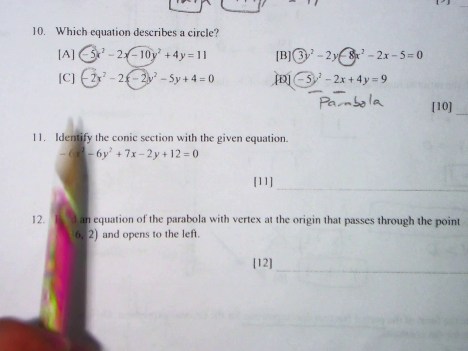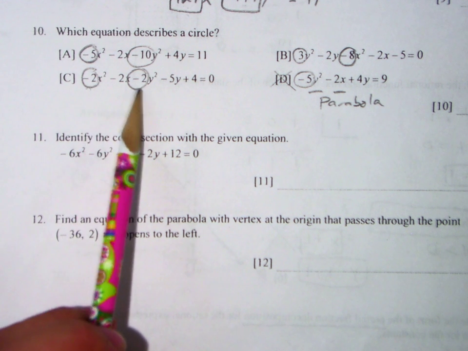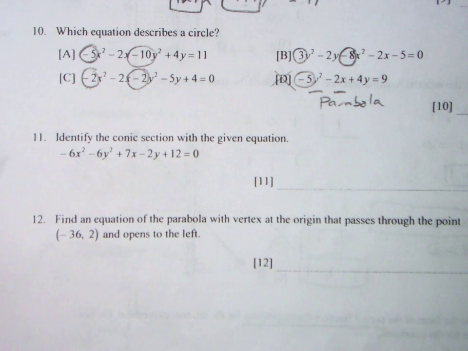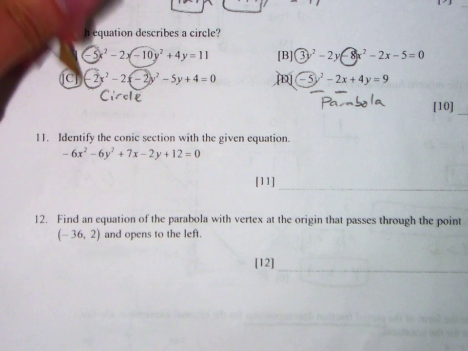Again, we're looking at the leading coefficients here. I'm going to look at C first. Oh, look, -2, -2, they're exactly the same. I know, again, that's a circle. So that is my answer.